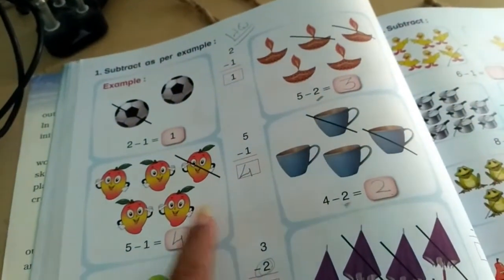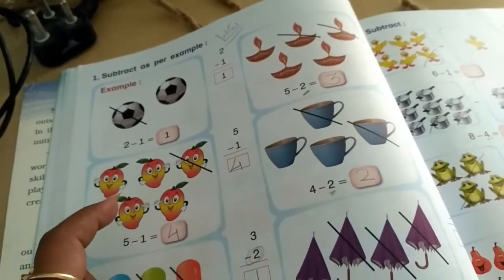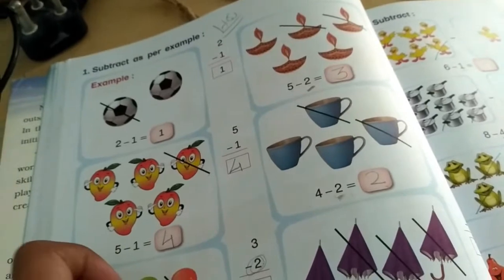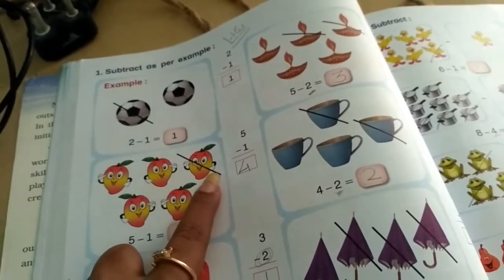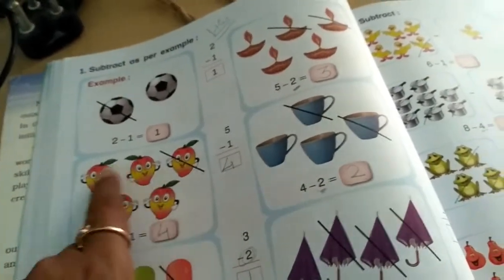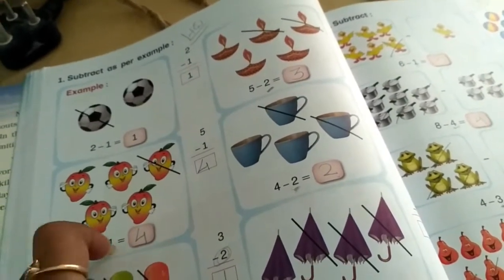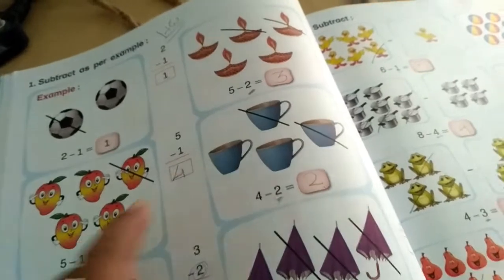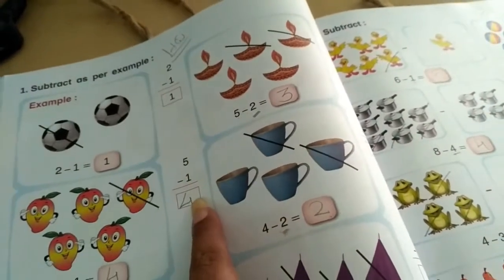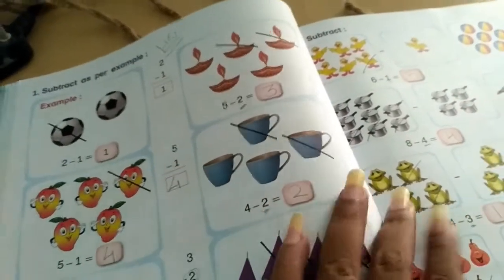Okay. Now here, there were 5 mangoes. From the 5 mangoes, I cut 1. Okay. So, how many mangoes are left? 1, 2, 3, 4. So, 5 minus 1 is equal to 4. And 5 minus 1 is equal to 4. This is the vertical form.